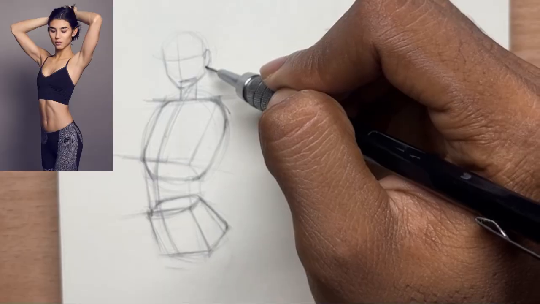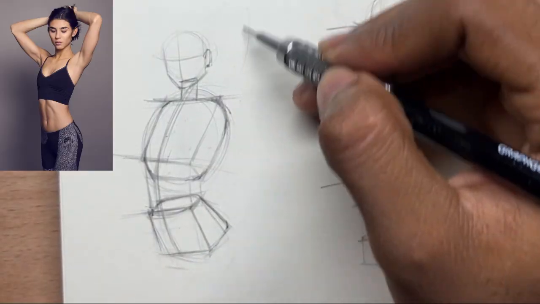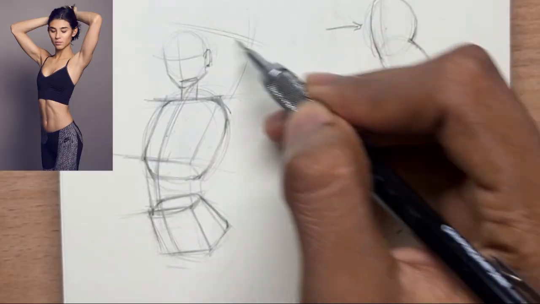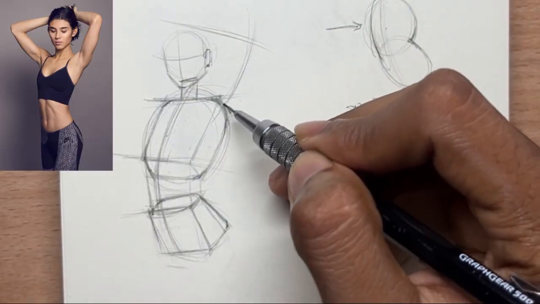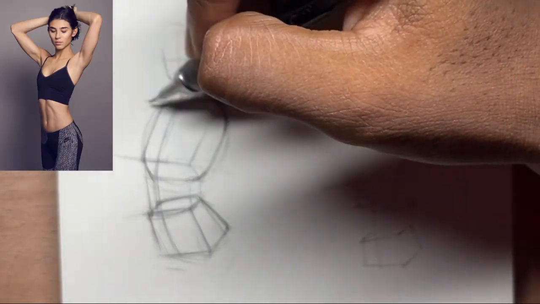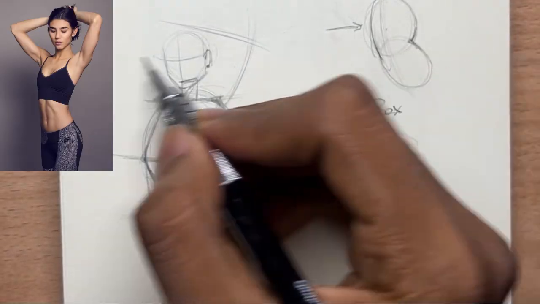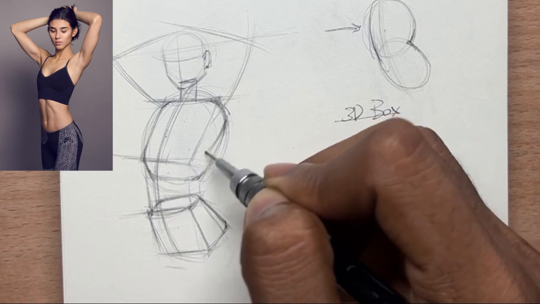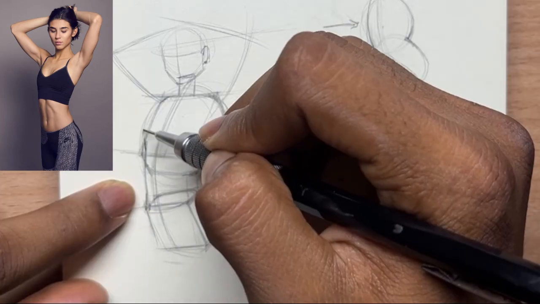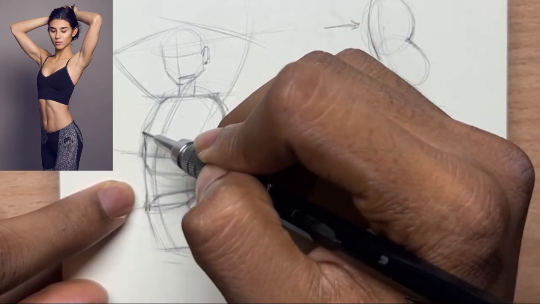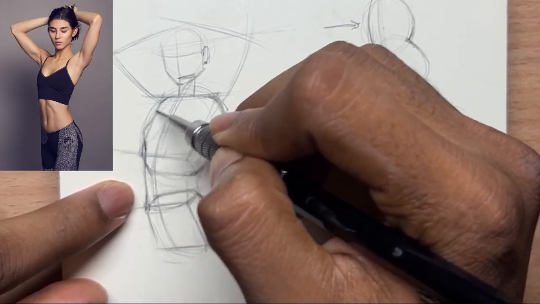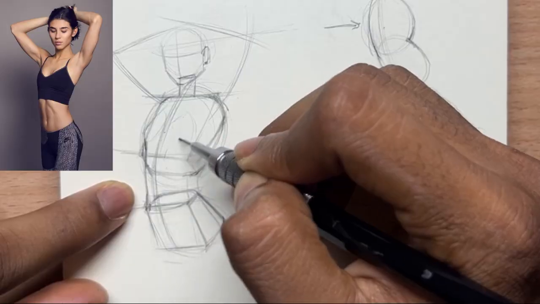The ear, you can either use gesture to find the placement of the hands, or you can use the other approach, which is drawing cylinders. So this is her back, her breast is here, and it's more like a circle like this, or an ellipse.